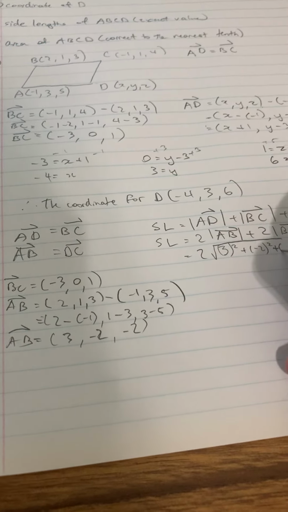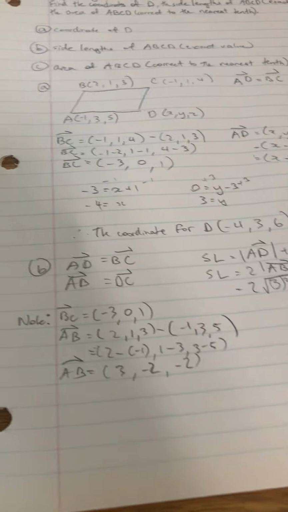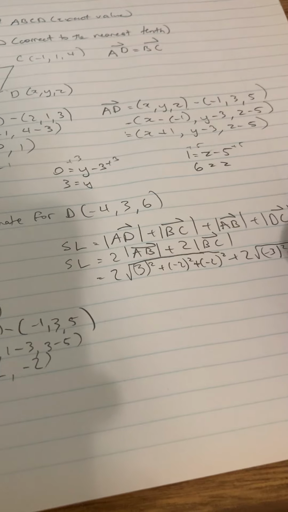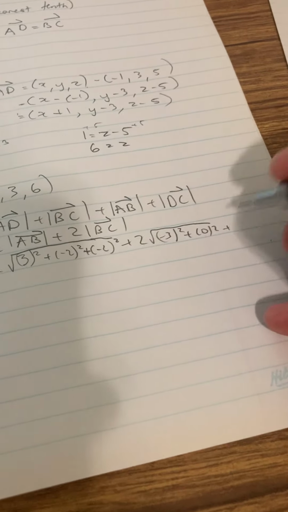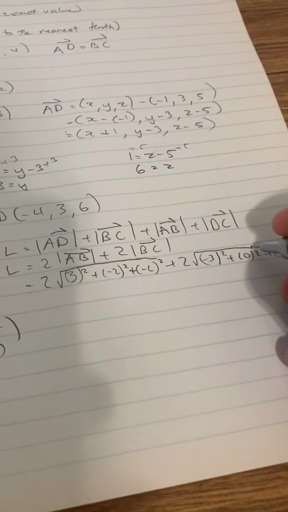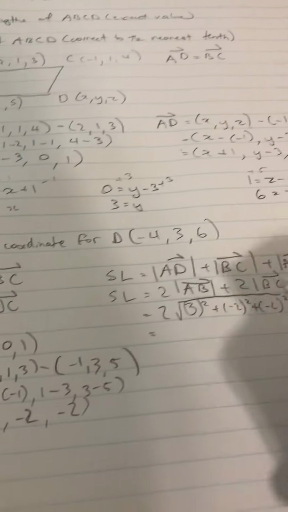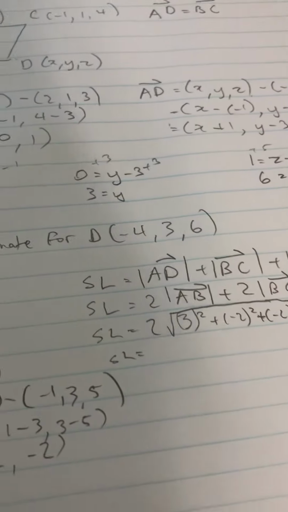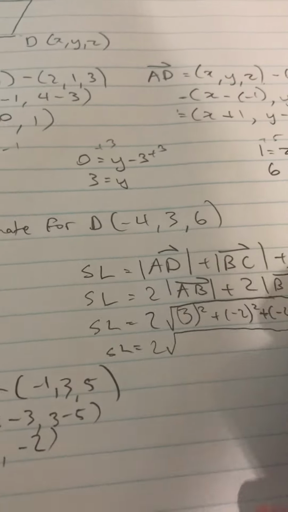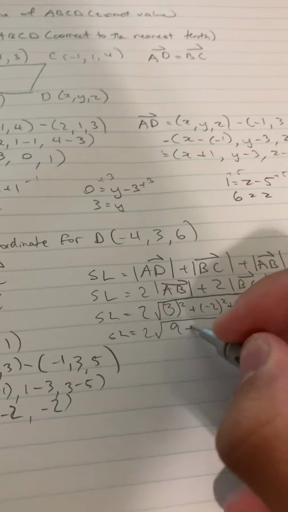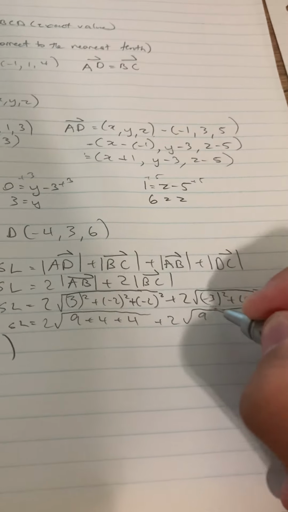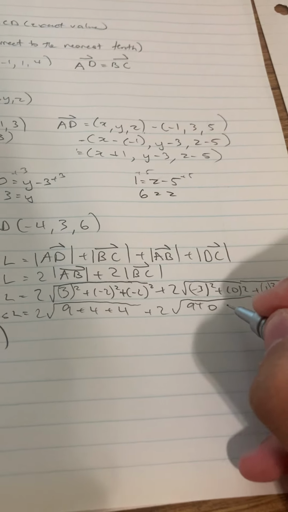And then for the second one, you would do the same. So the second one is -3 squared plus 0 squared plus 1 squared. And let's just simplify that. This one would be 9 plus 4 plus 4. And this one would be 9 plus 0 plus 1.